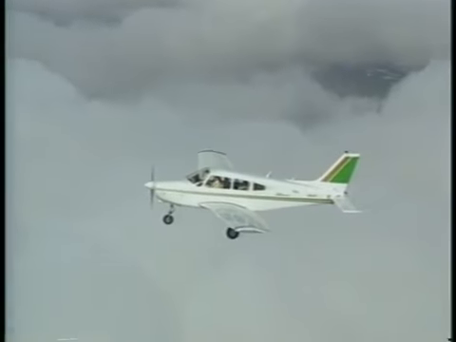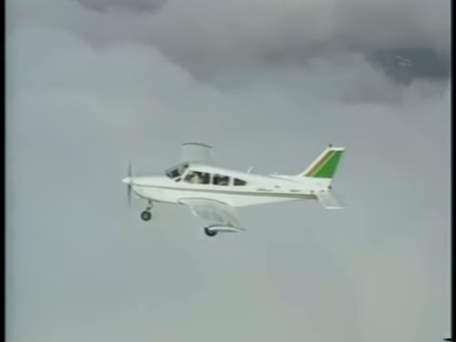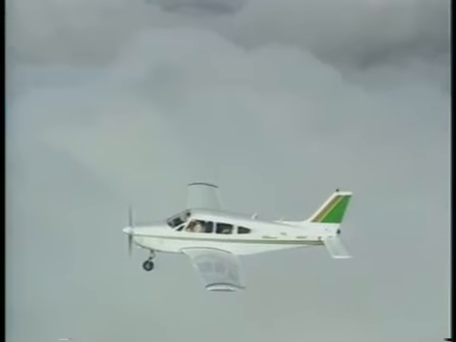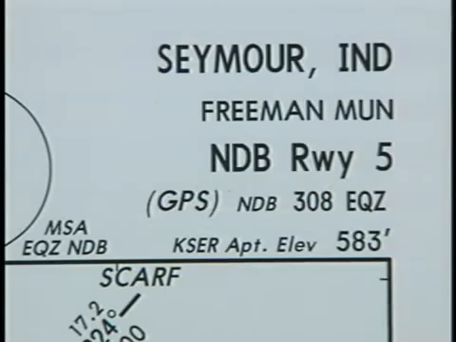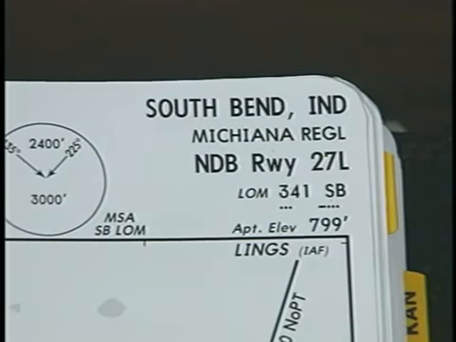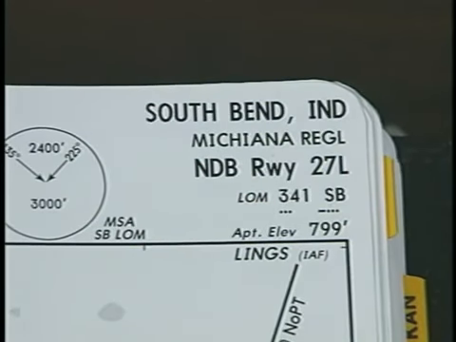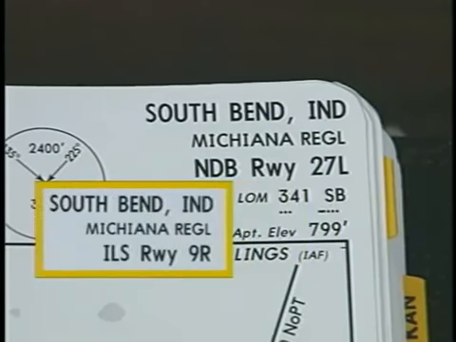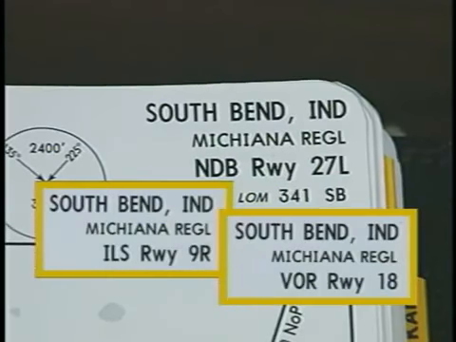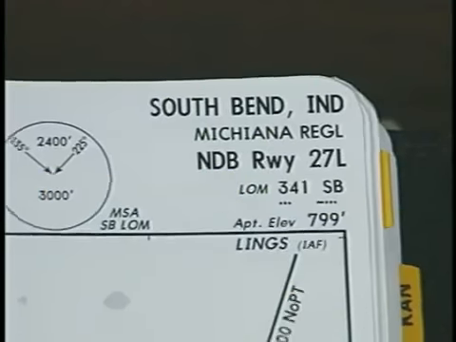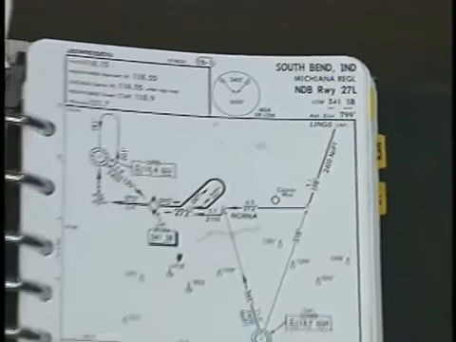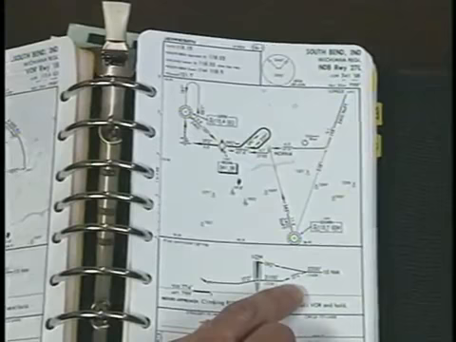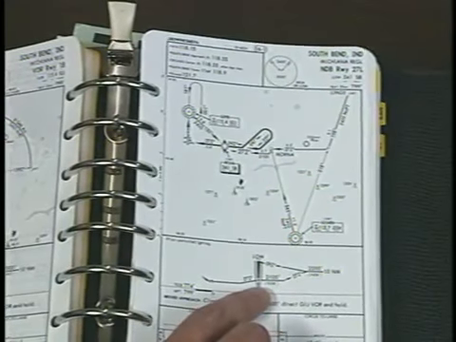An NDB approach is classified as non-precision since it does not provide glide slope information. Your ability to fly this type of procedure gives you access to hundreds of airports not served by VHF equipment. You'll also find that NDB approaches are frequently available at airports that already have ILS and VOR approaches. For that reason, they are often considered backup procedures, since they provide an alternate means of descending to the airport in case of VHF navigation failure.